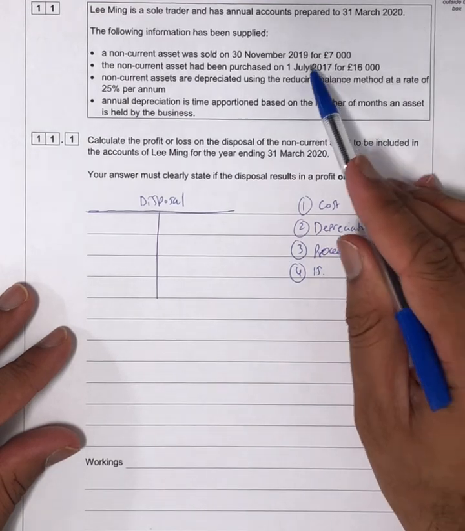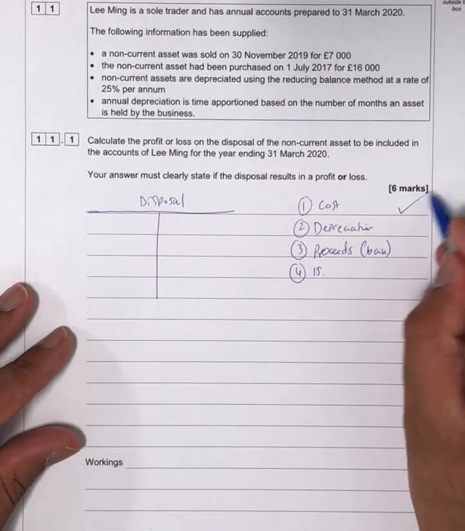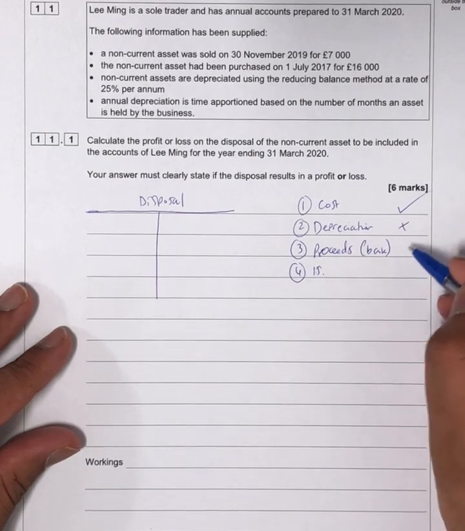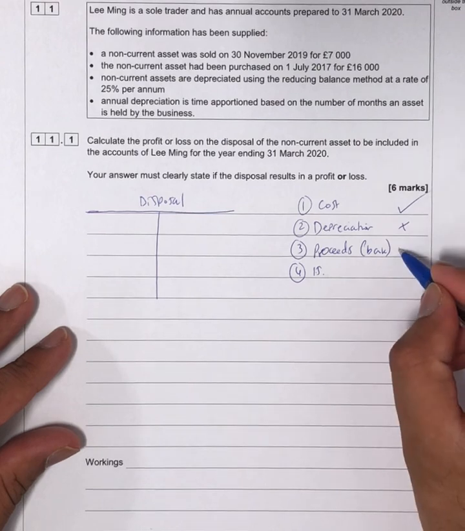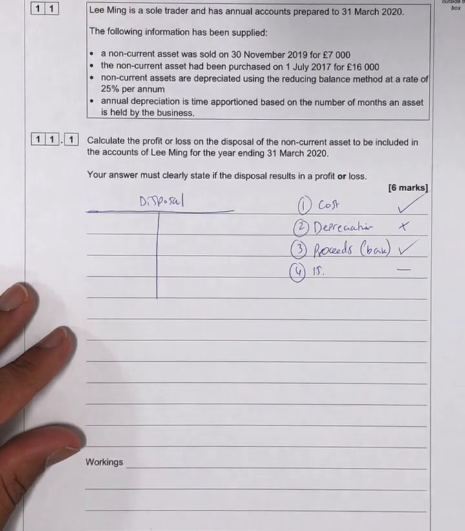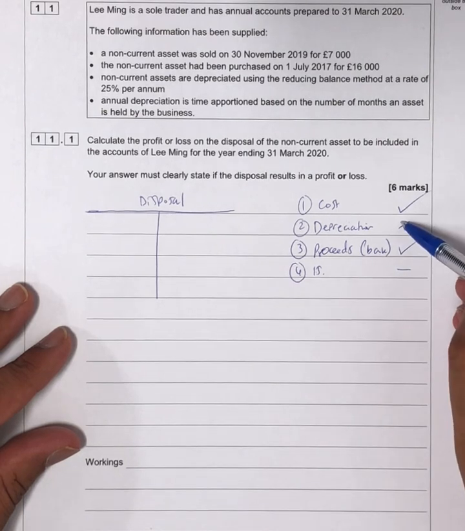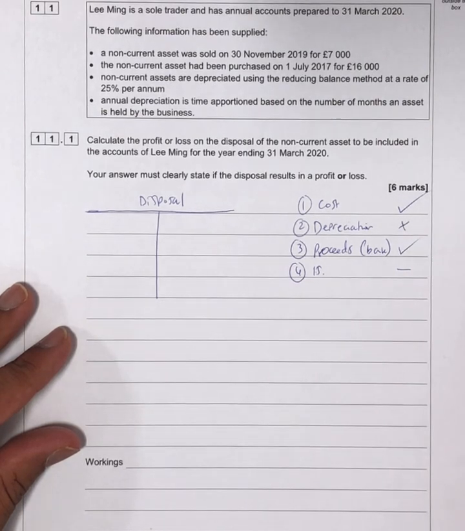Now, in terms of cost, we have the cost. We don't know what the depreciation is. The proceeds, we know we sold it for 7,000. So we have that. And then this is just a balancing figure. So we've got 3 out of the 4. The depreciation is the challenge in the question. So what does it tell us?